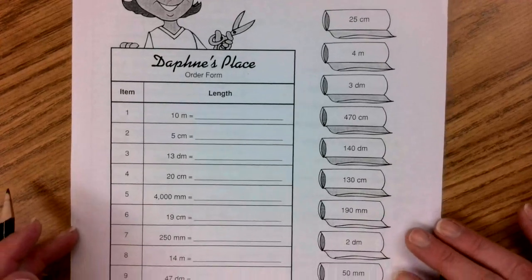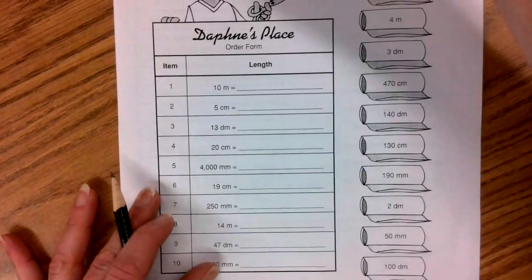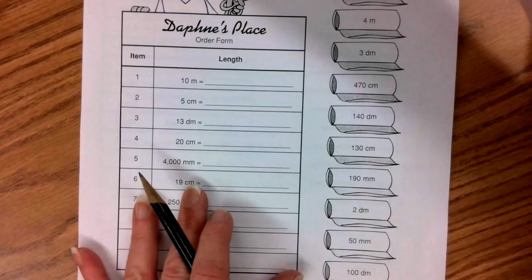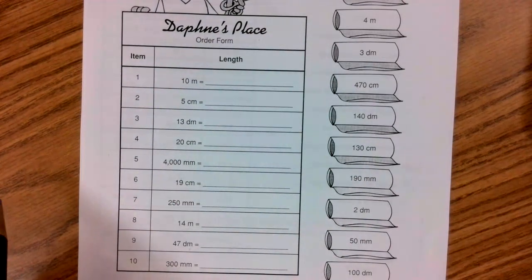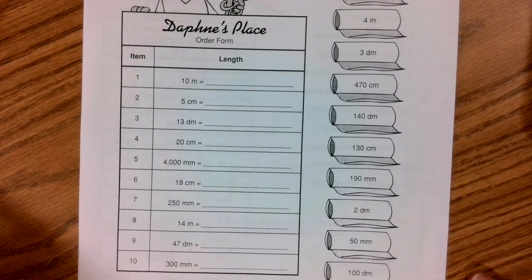So let's start. One trick is, if you know something right off, you don't have to start with 1. Start with the easy ones first, and move to the harder ones when you have less to choose from over here.